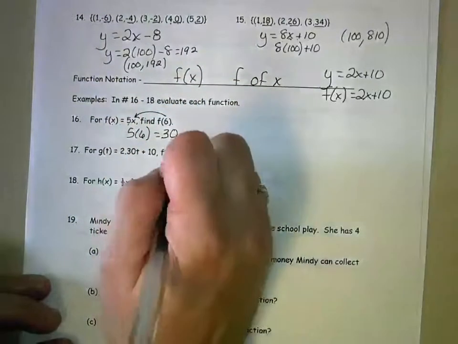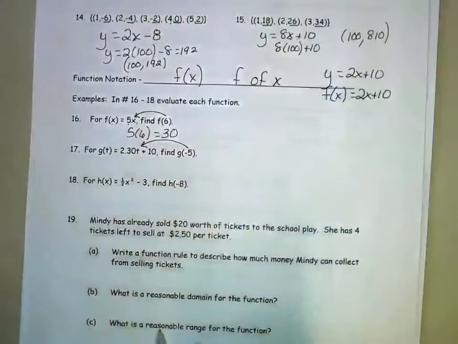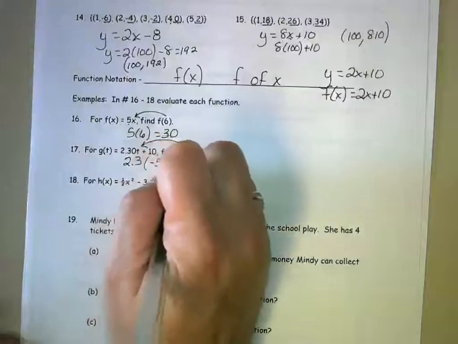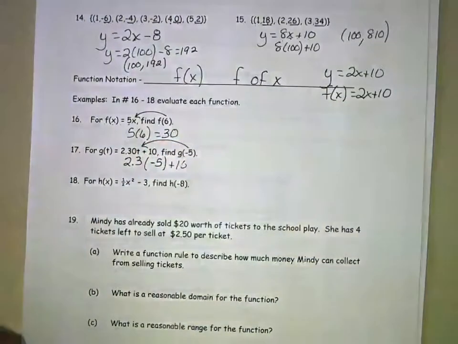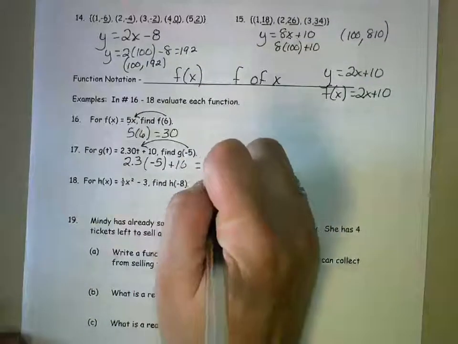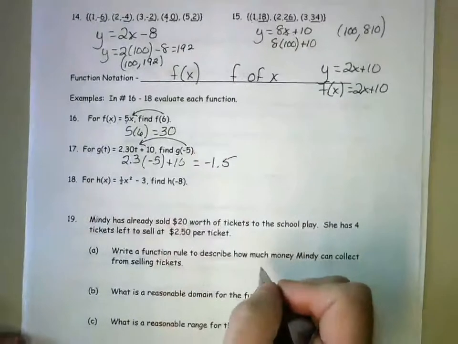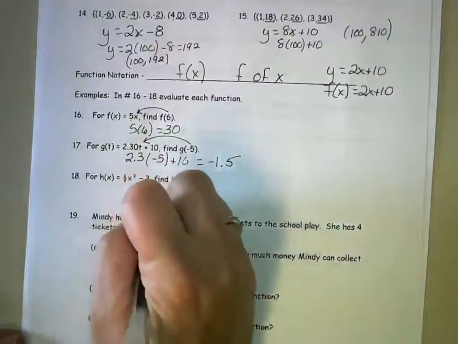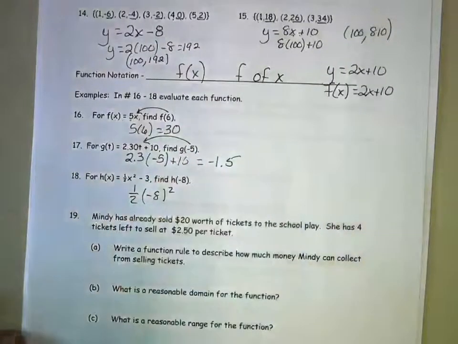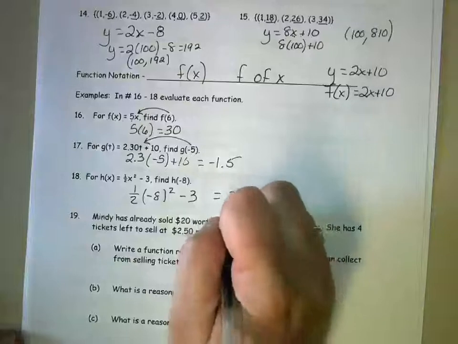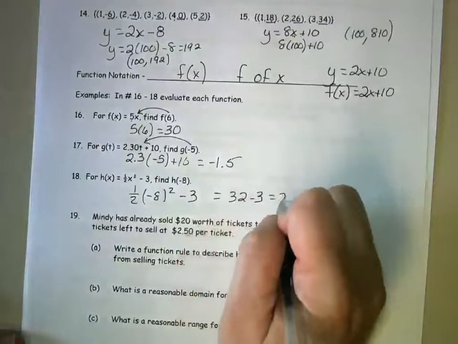Number 17, f of -5, you are going to do 2.3 times -5 plus 10. And I think I got -1.5. And careful with your order of operations on this one. 1/2 times -8 squared. You have to put parentheses around that -8 with your graphing calculator. So that becomes 32 minus 3, which is 29.